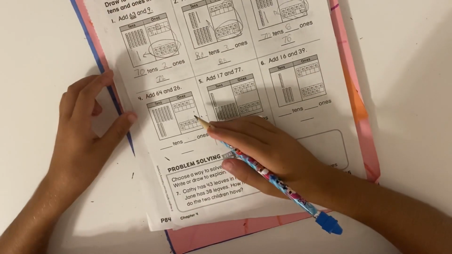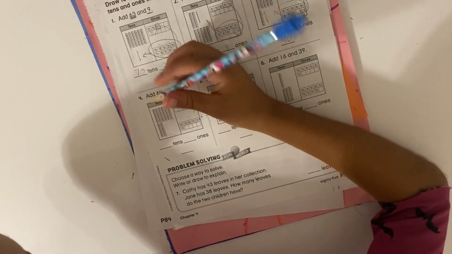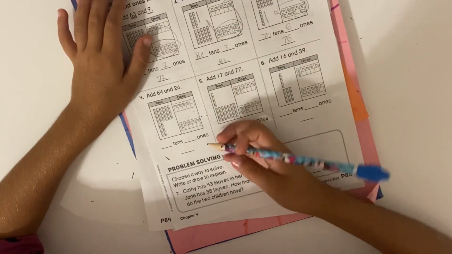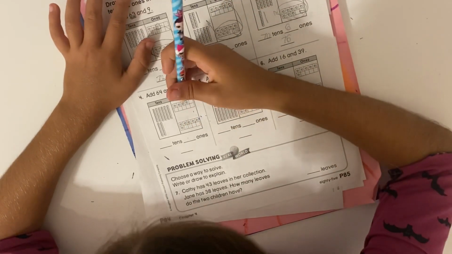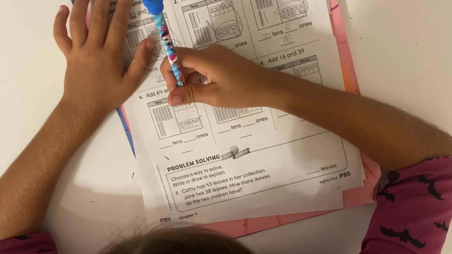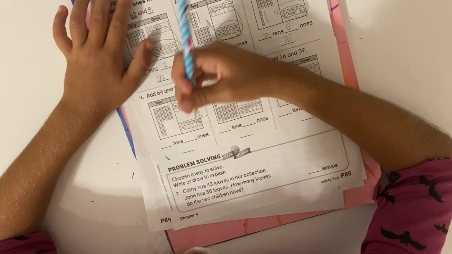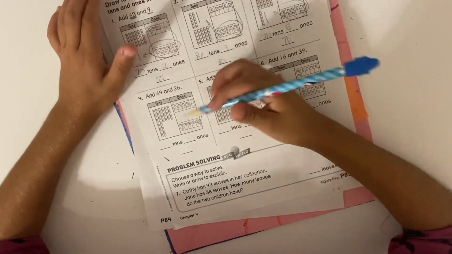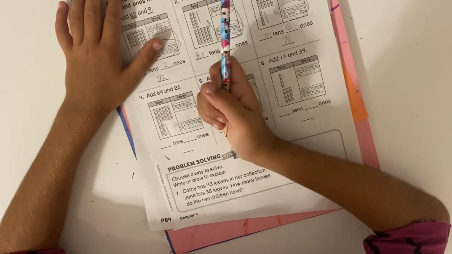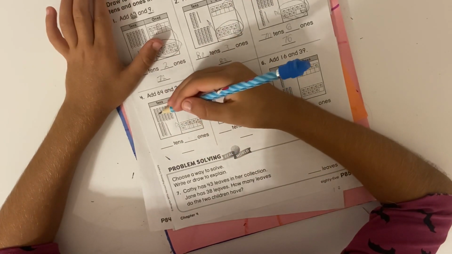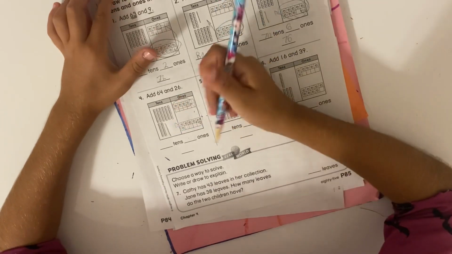This one, 64 and 26. Okay, so I'm going to move down 1, 2, 3, 4. So that will equal 10. 1, 2, 3, 4, 5, 6, 7, 8, 9.